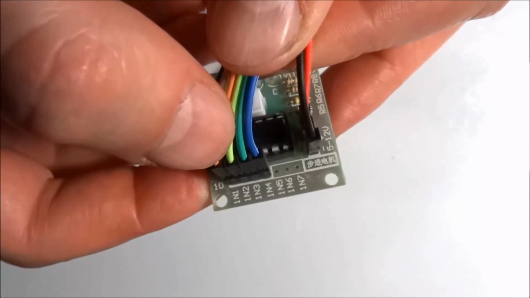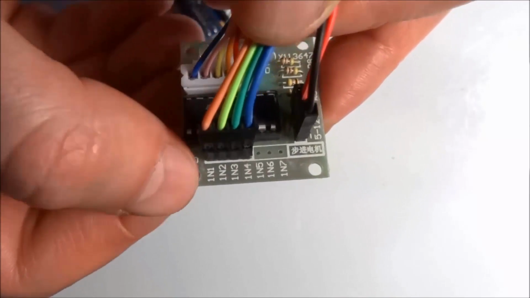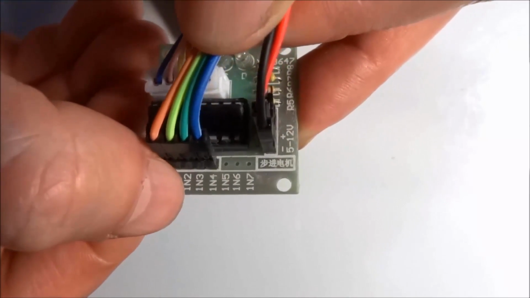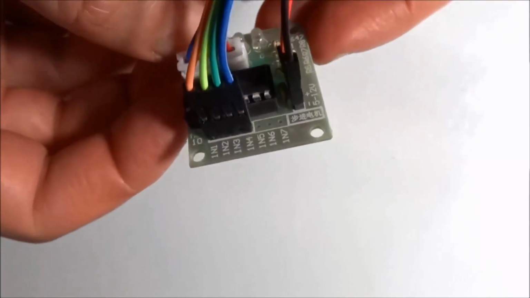For the power, we'll connect black wire to minus or ground and red wire to positive. We will connect another 4 wires, orange, yellow, green and blue, to the 1, 2, 3 and 4 phases of the motor.